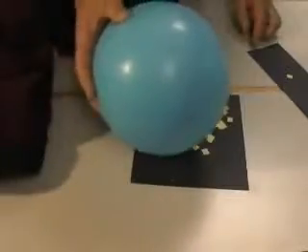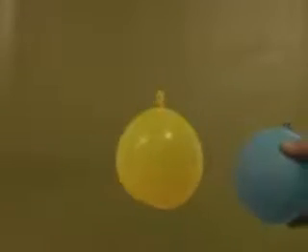will stand up and jump to the negatively charged balloon. Scientists call this static electricity because the charge doesn't move, it stays on the balloon. Two negatively charged balloons repel one another. The like charges on each balloon repel.